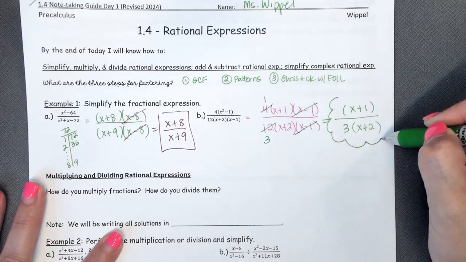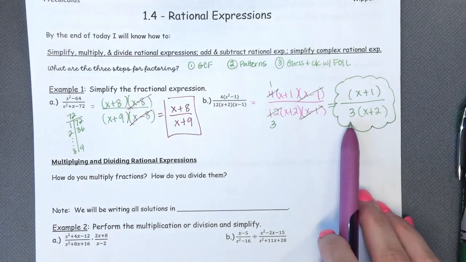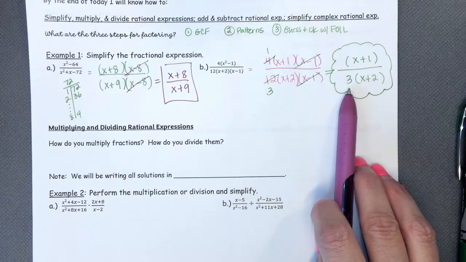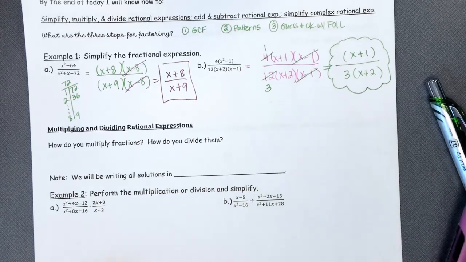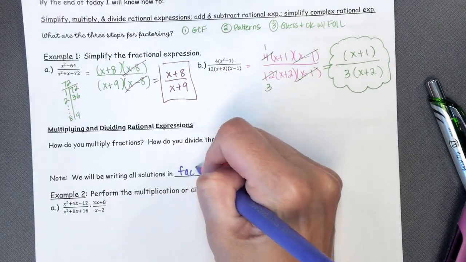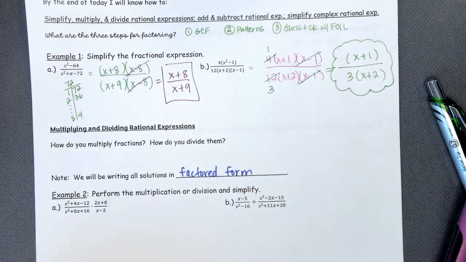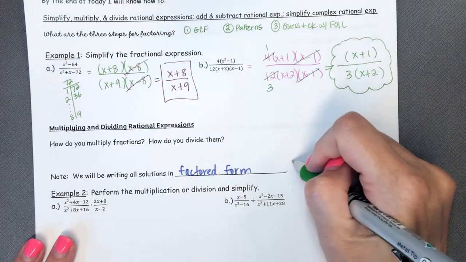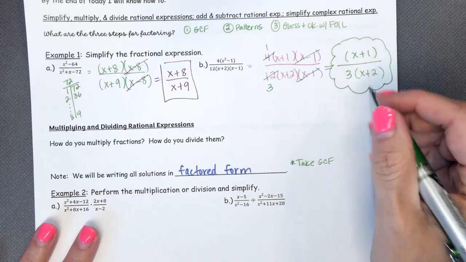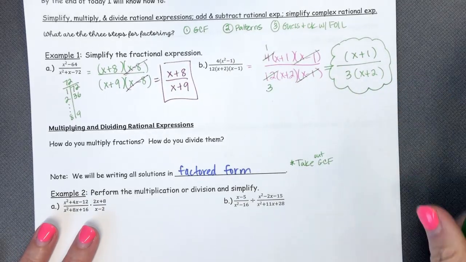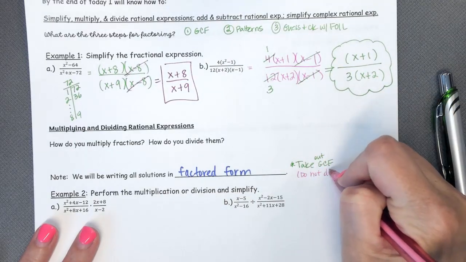We're going to leave these in what is called factored form. And so when something's in factored form, you want to leave out that GCF here. Okay, and that's actually what we're going to fill in here. We're going to be writing all solutions in factored form. Which means you are going to have to take out the GCF. It should naturally be taken out. Okay, so do not distribute that back.